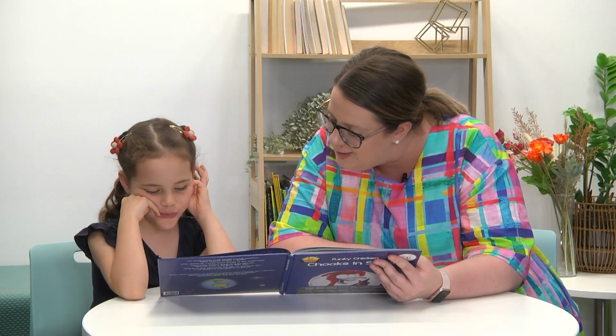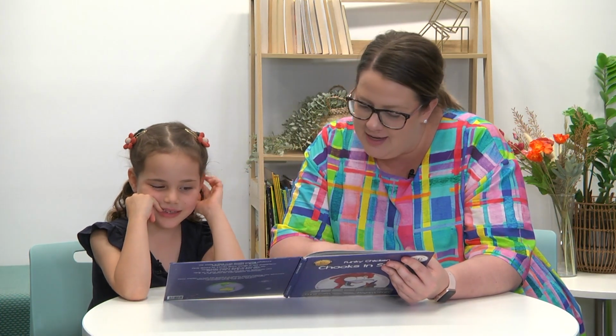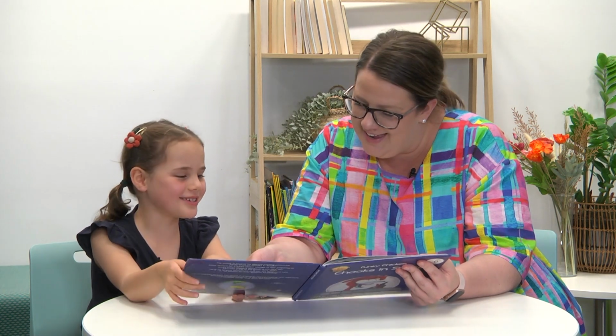High-quality shared book reading is a key feature of a language and literacy-rich learning environment at home and at school. Having strong oral language skills sets the foundations for children to build strong literacy skills.